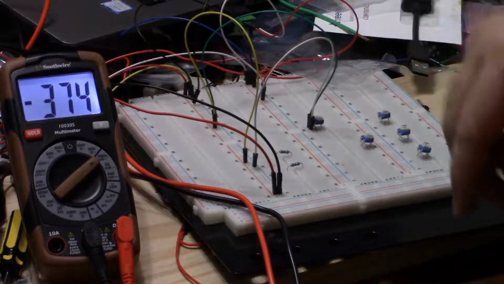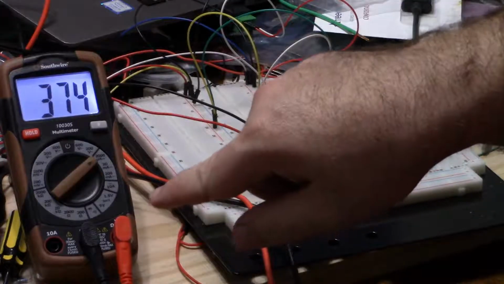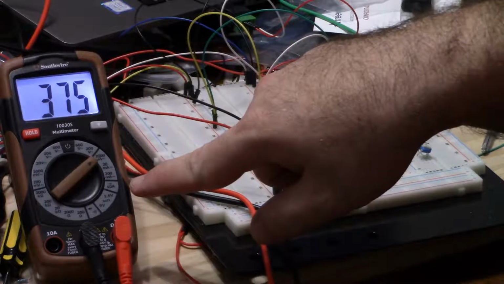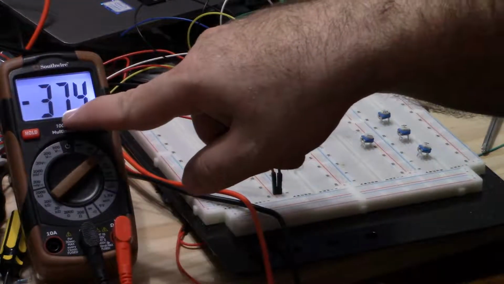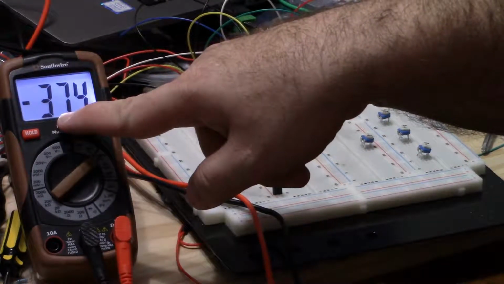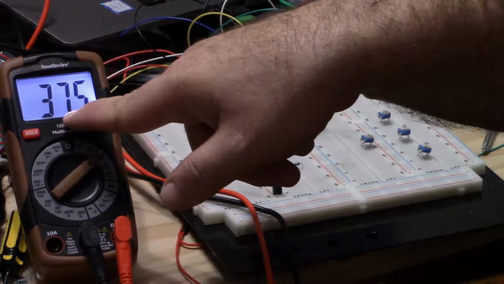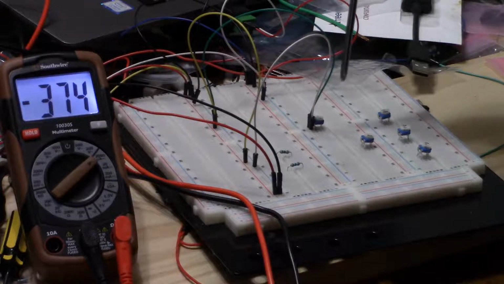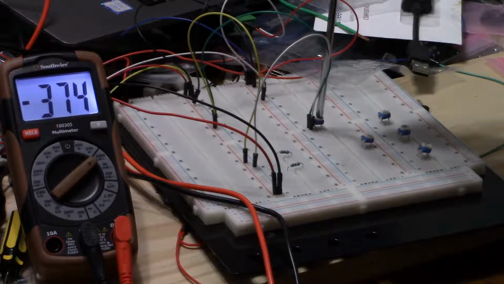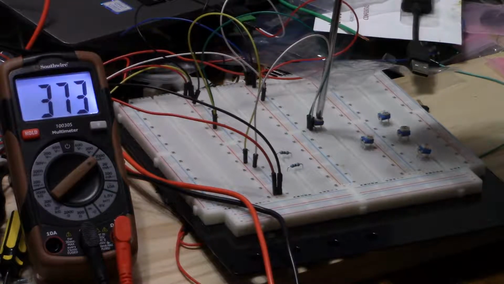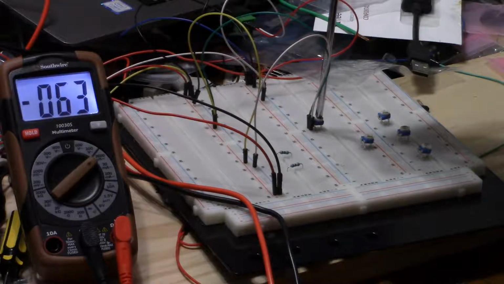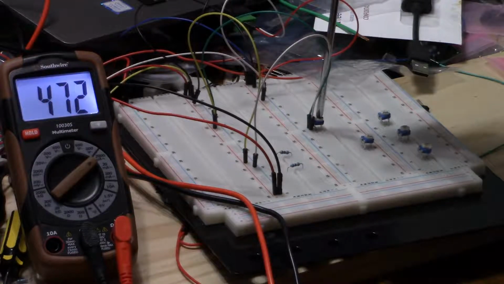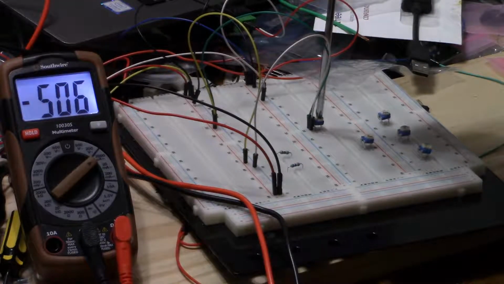And the current we're getting here, oh, that's microamps. Well, that's all right. I accidentally had it set on micro instead of milli. So minus 374 microamps to 375-ish microamps. So we're getting our nice square wave. So now I'm going to very slowly and carefully turn down this potentiometer. We should see the current go up, and we are. But what I'm doing is just making sure that it doesn't go too high. Nice and gently. You know, a milliamp or two, no matter what, is not going to hurt anything.